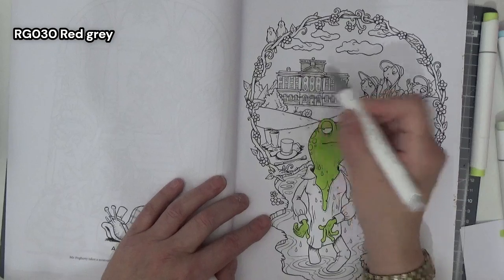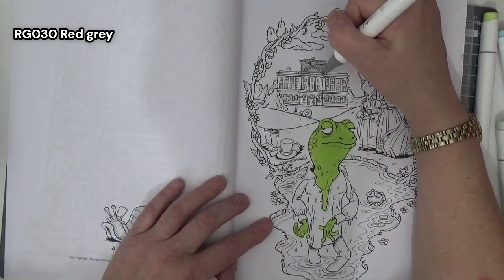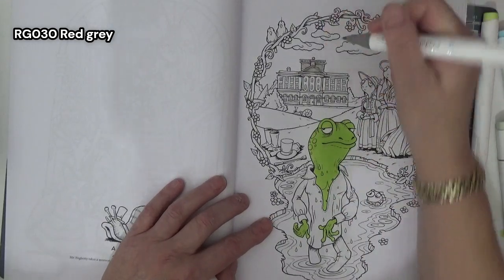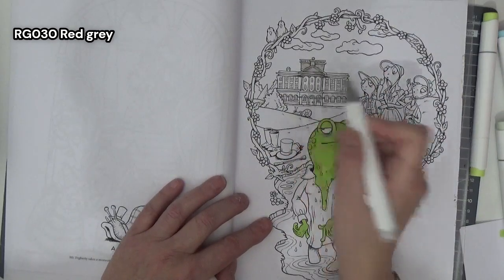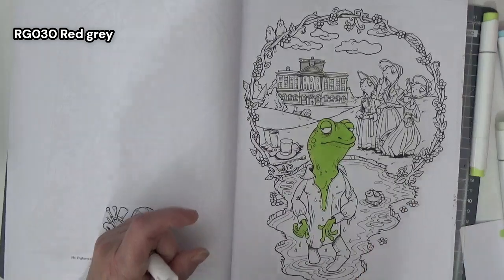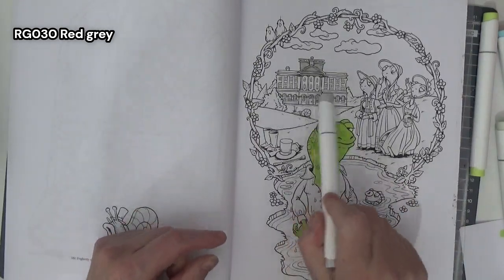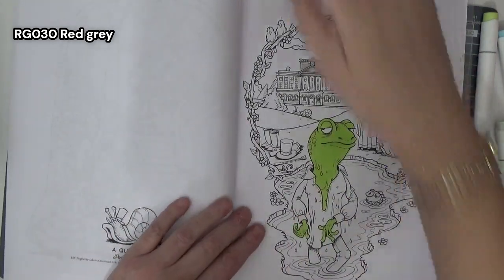So I'm not going to make you watch while I colour the entirety of this building in red grey, because that would be a bit boring. So I'm going to colour all of the building in that, with the exception of the windows, obviously.